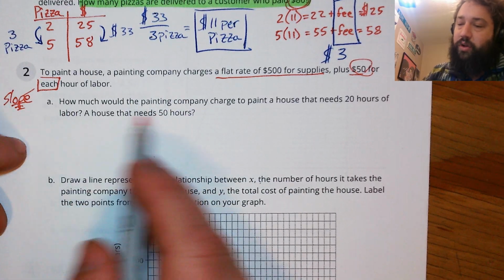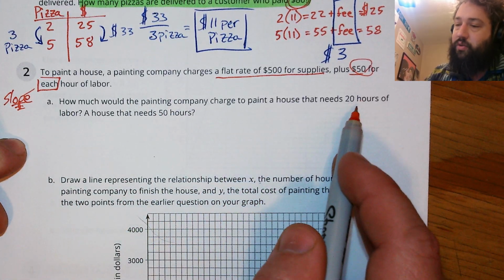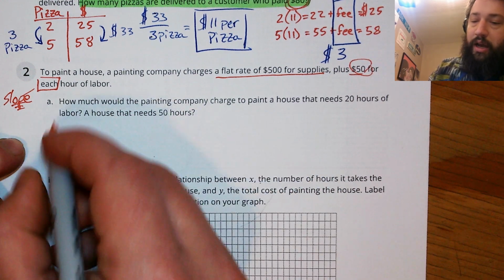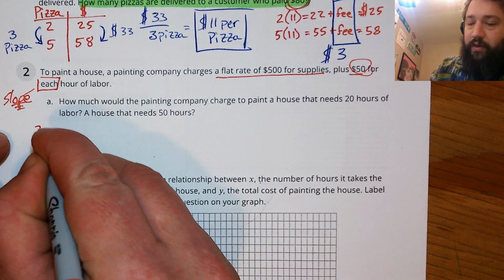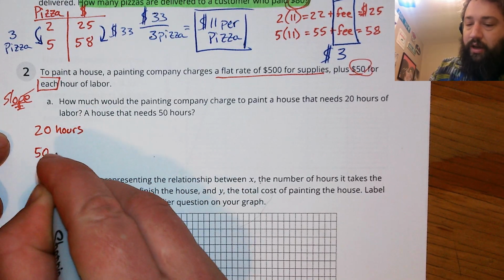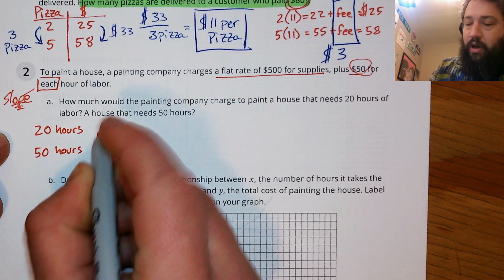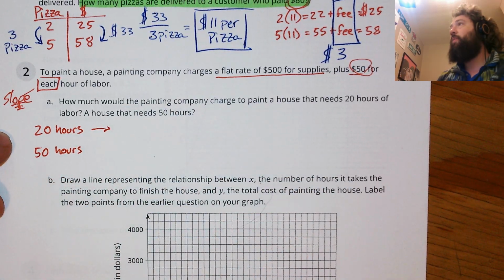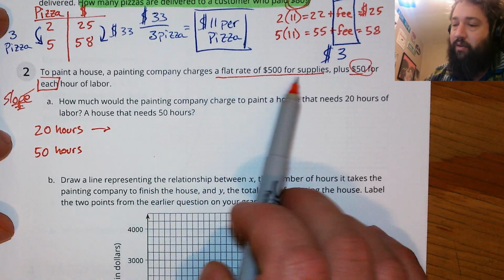Okay, so how much would the painting company charge to paint a house that needs 20 hours of labor and a house that needs 50? So let's first set it up. 20 hours and 50 hours. For 20 hours, I'm still going to have to pay my flat rate of 500.